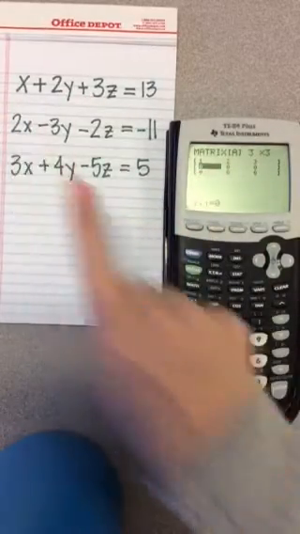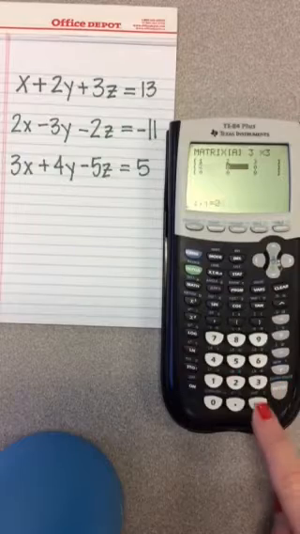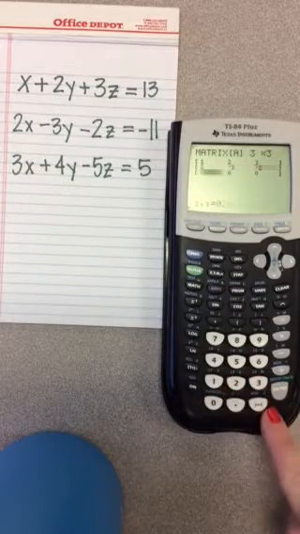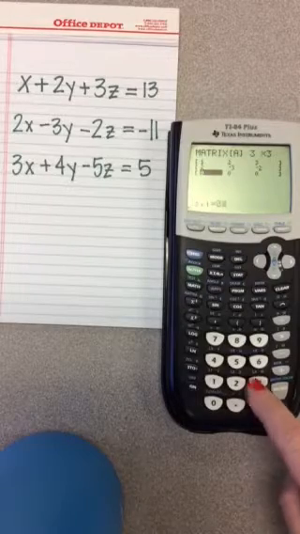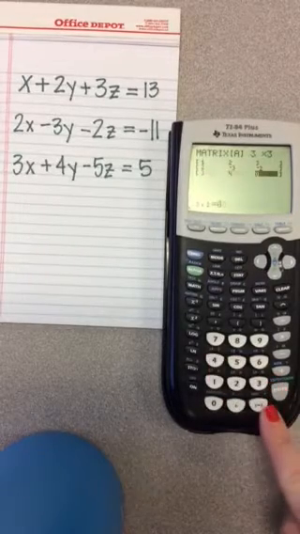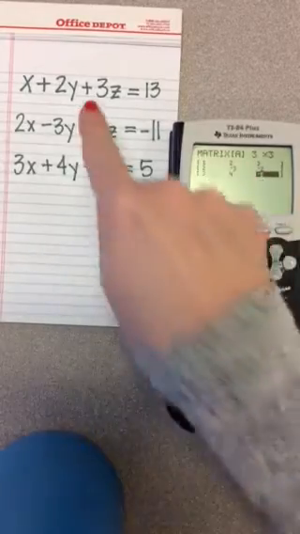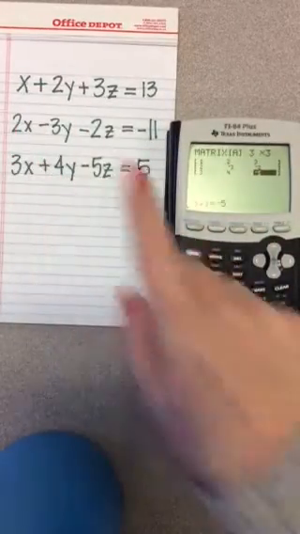So then I'm going to go down to the second row. So my x is 2, my y is -3, my z is -2, and then in my bottom row, my x is 3, my y is 4, and my z is -5. So now I've set up my 3 by 3 matrix, which represents all of my variables.